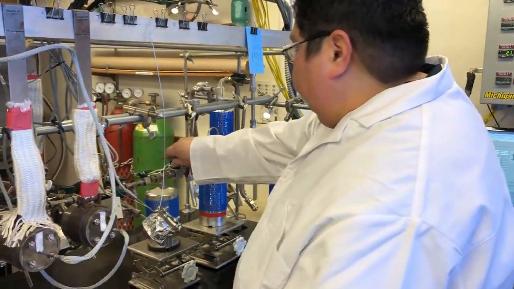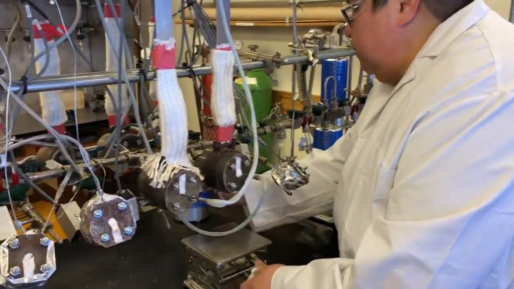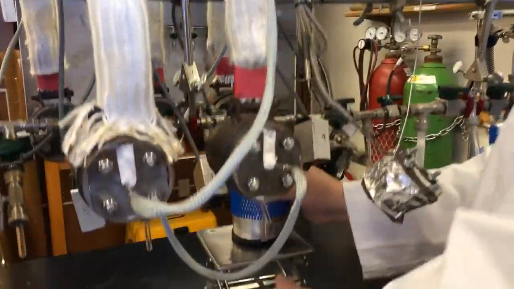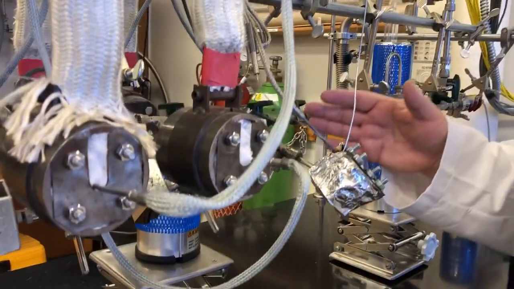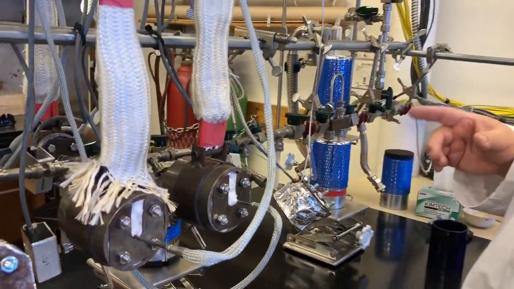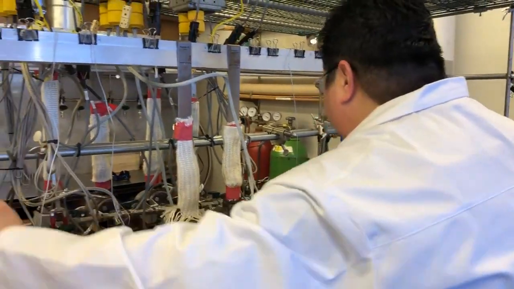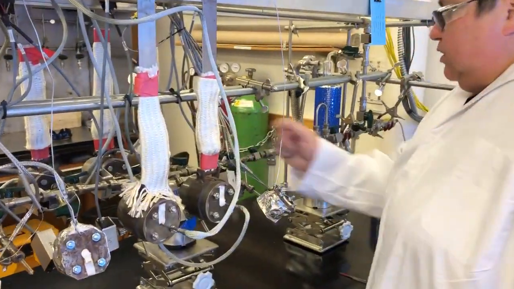So now that I've got my sample isolated here, I'm going to put it into an individual reactor. Now this reactor has had some iron added to it previously, and that iron is going to be the catalyst. So I will transfer my CO2 into this reactor now.